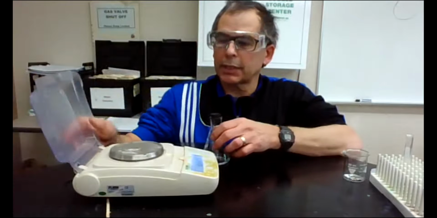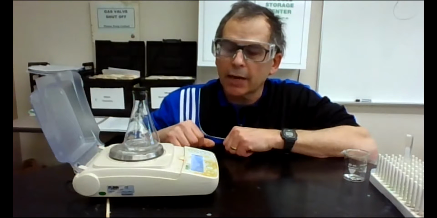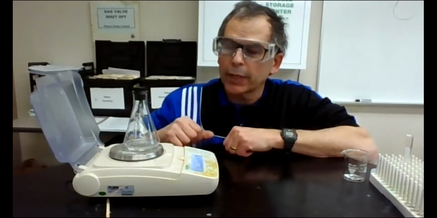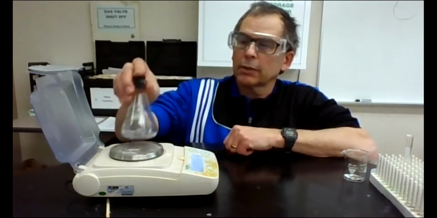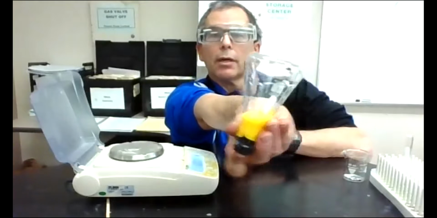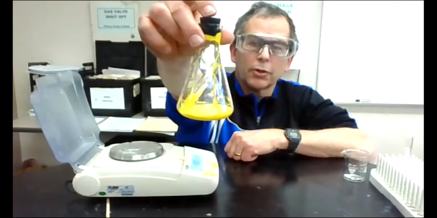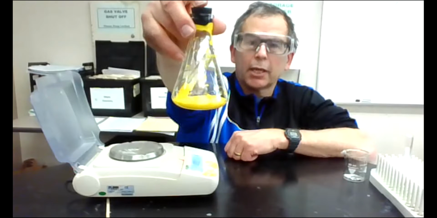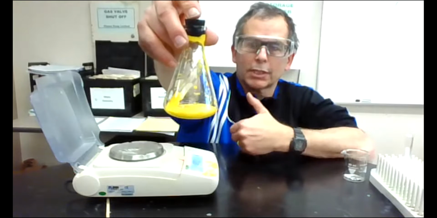What I'm going to do is I have a balance over here, and I don't think you're going to be able to see that, but I'm going to weigh this, and it weighs 97.93 grams. Okay, and then I'm going to take this and invert it and turn it upside down. Turns yellow, and that yellow is chunky, which means there's a precipitate, or a solid, that formed.